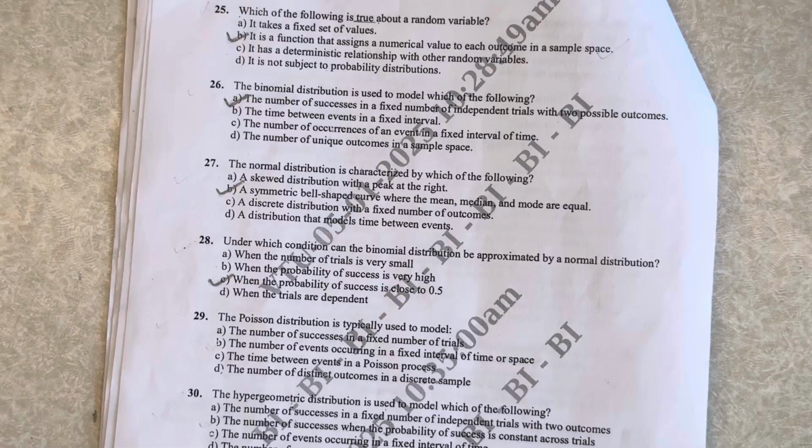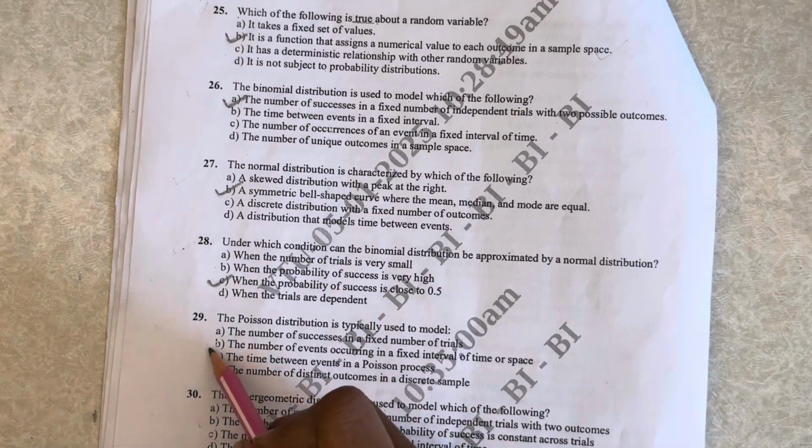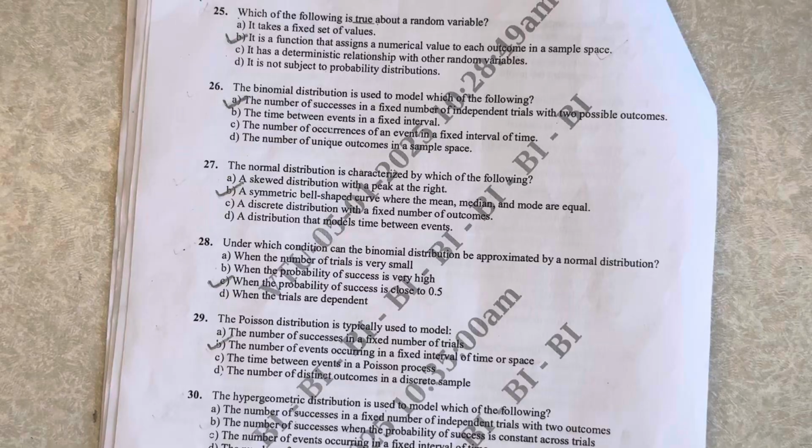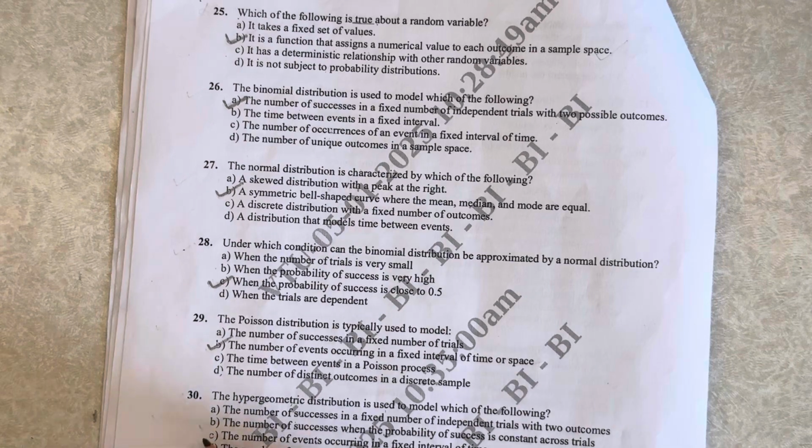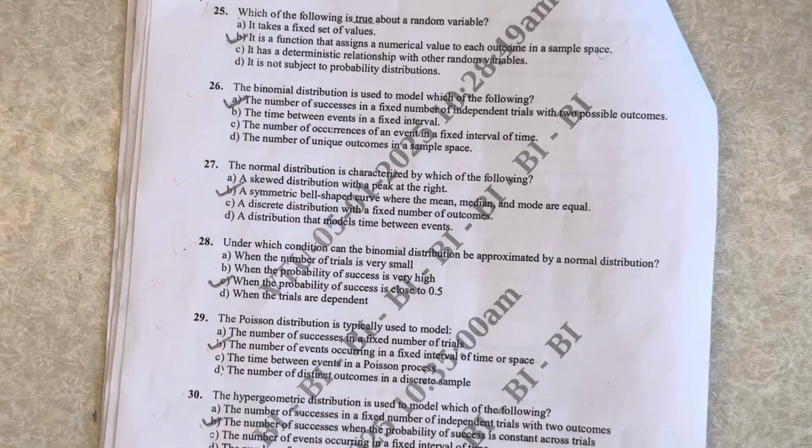29. The Poisson distribution is typically used to model. The definition of Poisson distribution is it models rare events occurring independently in a fixed interval of time, space, or area. So the answer is B. 30. Hypergeometric distribution is used to model which of the following? The correct answer is B, the number of successes when the probability of success is constant across trials.